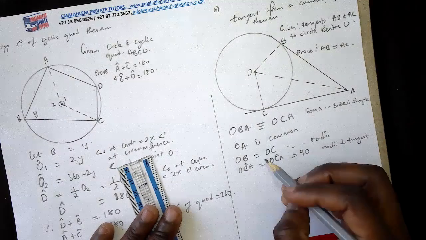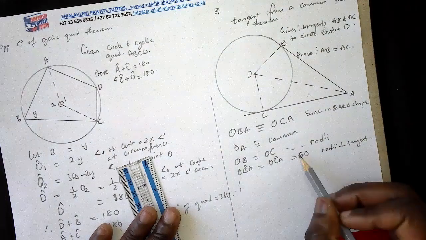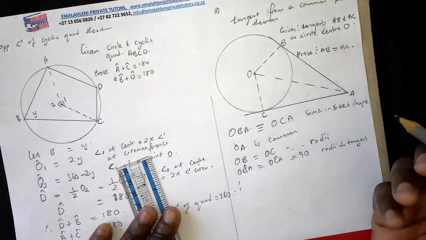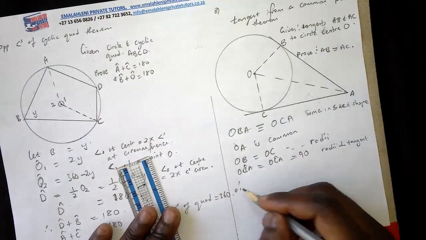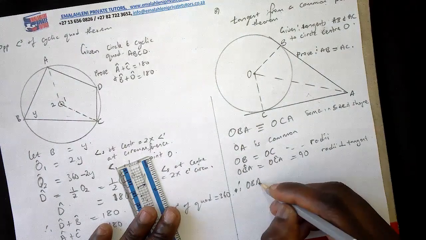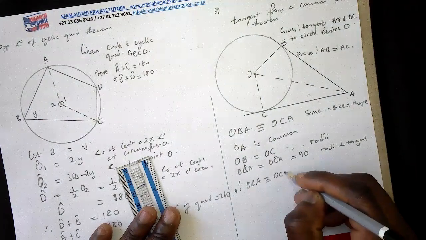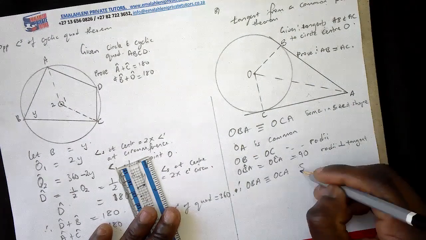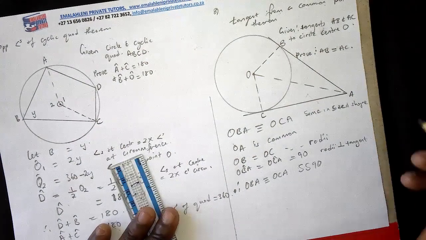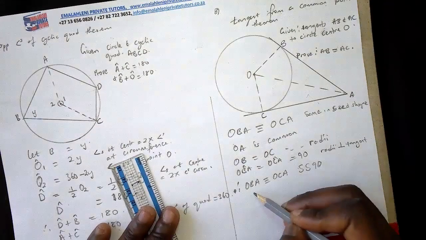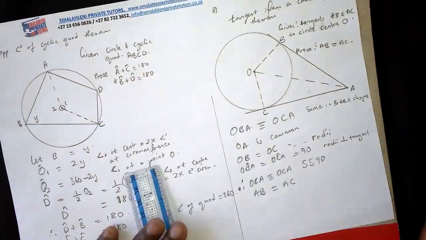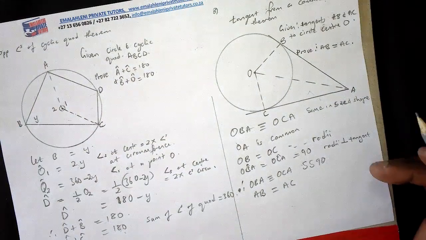Then it means that we have got one angle which is equal and two sides that are equal, the hypotenuse and the other side. So we've proved the RHS, the right angle one. So triangle OBA is congruent to triangle OCA, and the reason is RHS. Therefore AB is equal to AC. So you prove that those tangents are equal through that. That's what we are supposed to do here.